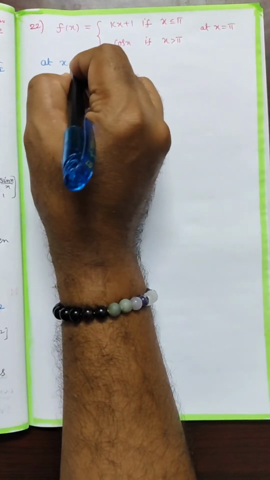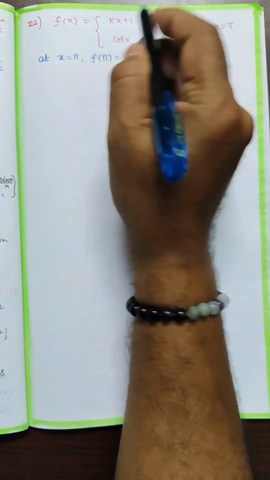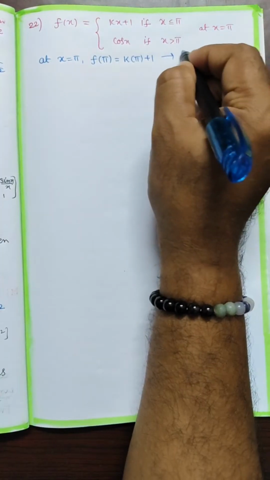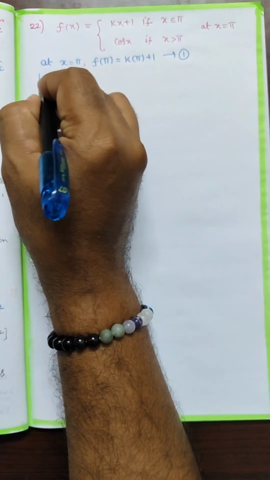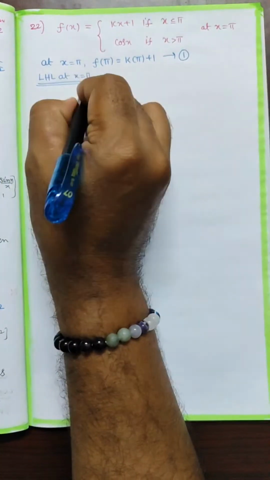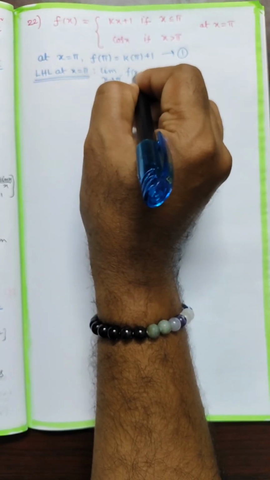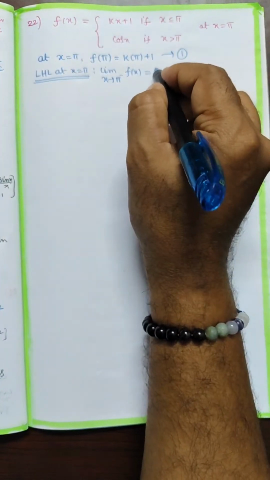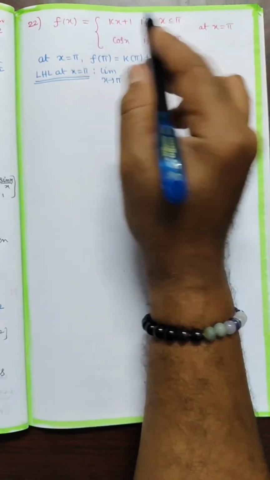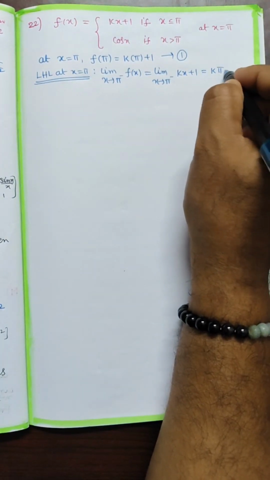At x is equal to pi, the function value f of pi is equal to, equal to is there, no. So here k into pi plus 1, equation number 1. Next, left hand limit LHL at x is equal to pi. Limit x tends to pi minus f of x. x tends to pi minus means x is less than pi, this function kx plus 1. x is equal to pi, substitute, k pi plus 1.